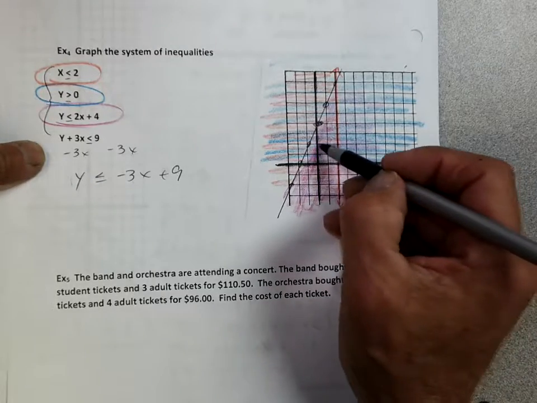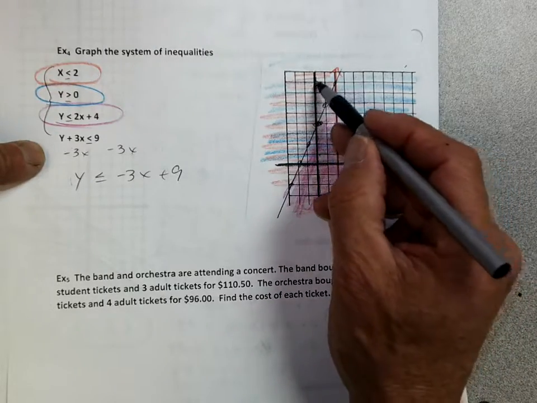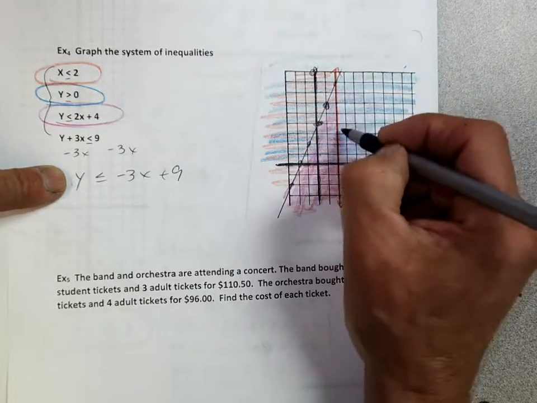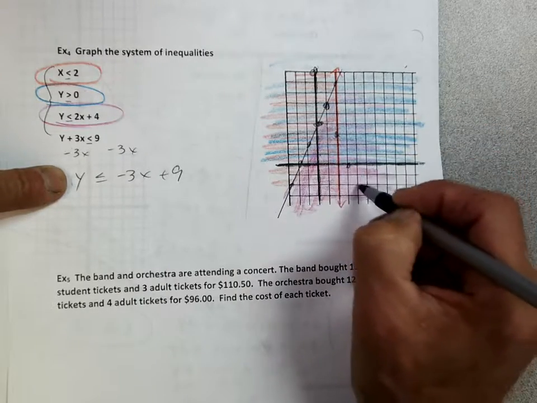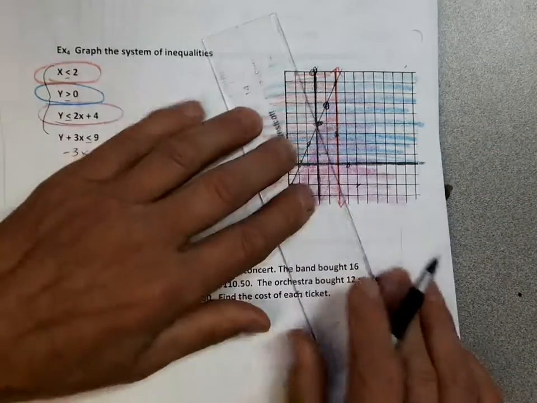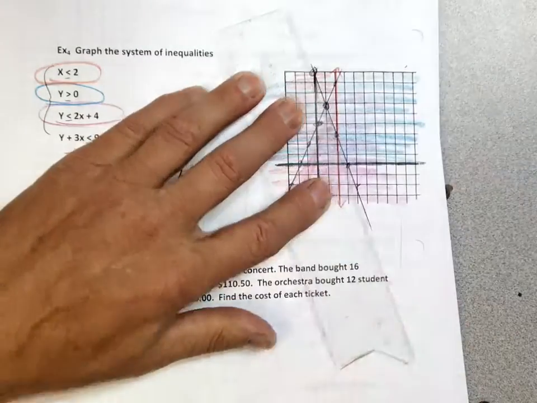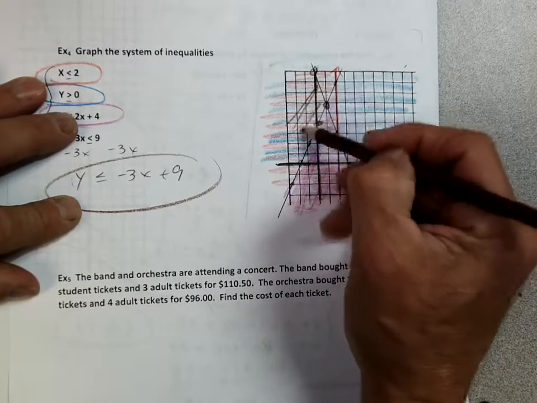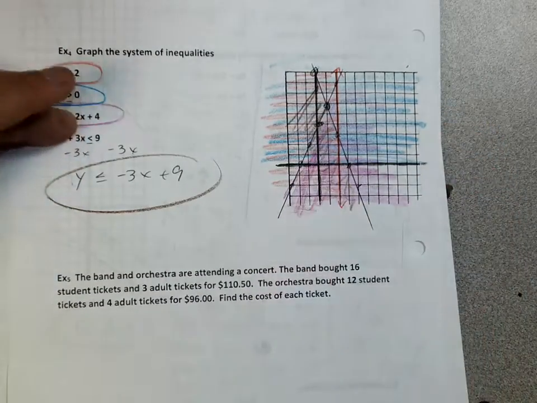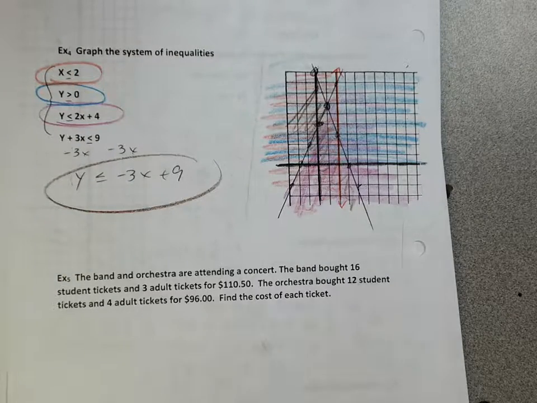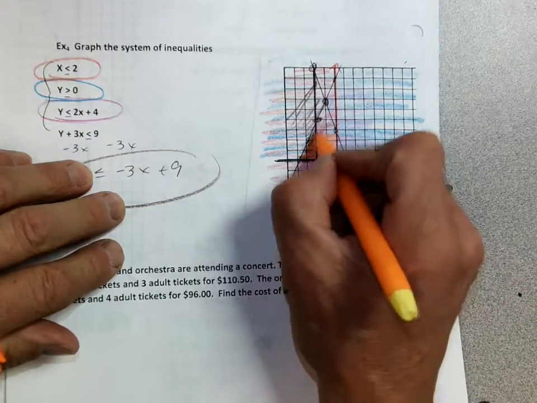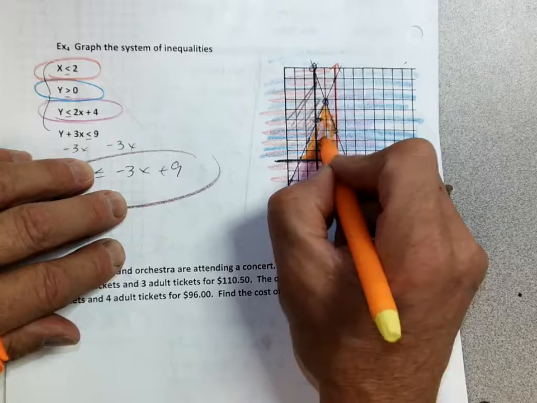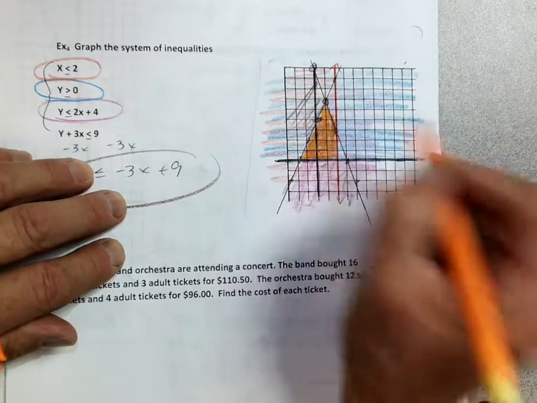Start up at 9. 1, 2, 3, 4, 5, 6, 7, 8, 9. It's way up there. I'll go down 3 over 1, down 3 over 1, down 3 over 1, down 3 over 1. Okay. Let me graph that one in brown. Less than, so it shades everything below it. But I get this region where they all overlap right in here. How's that? Right in there.